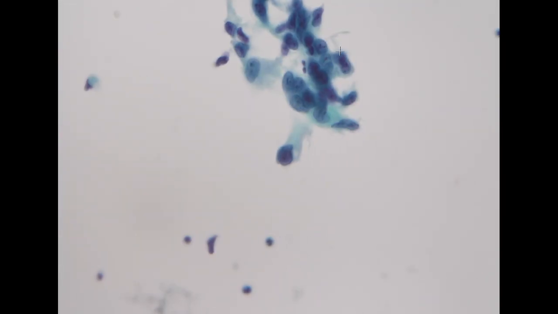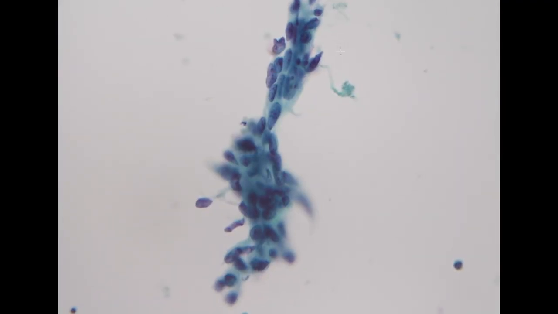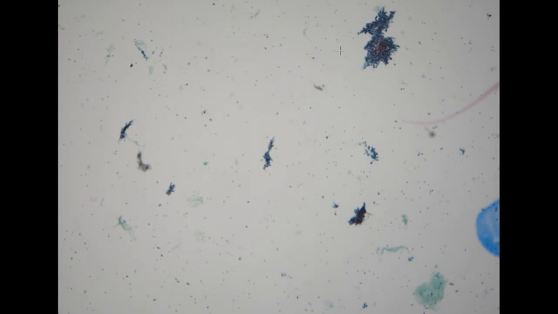So it seems to be a high-grade carcinoma, and so it is not difficult to call these malignant. So the most common scenario for these high-grade carcinomas in the salivary gland will be the salivary duct carcinoma or carcinoma ex pleomorphic adenoma with a salivary duct carcinoma morphology.